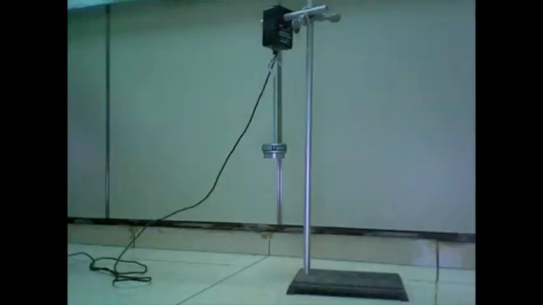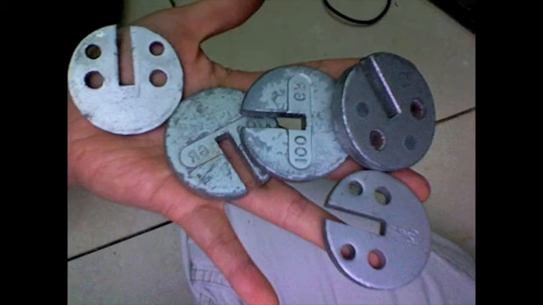Computer with logger probe. Metal stand that supports force sensor. Force sensor. Many weights. Elevator.